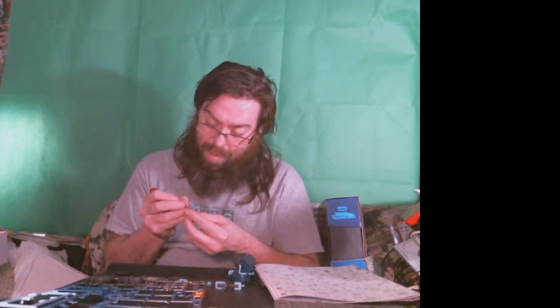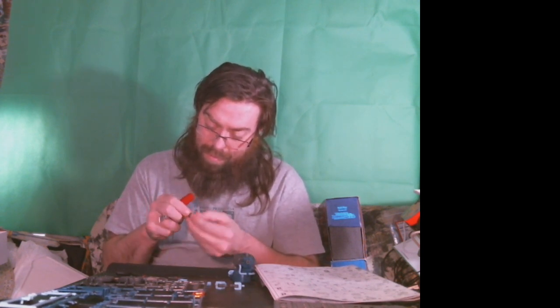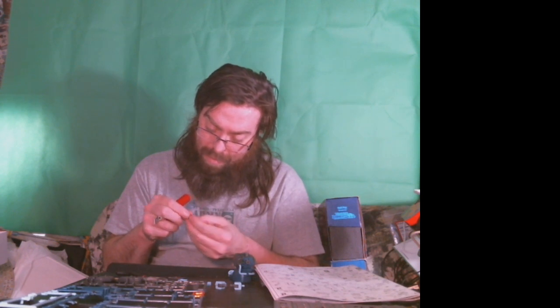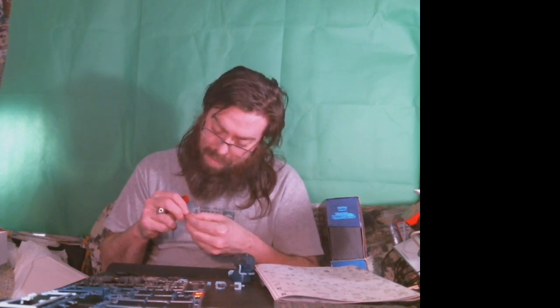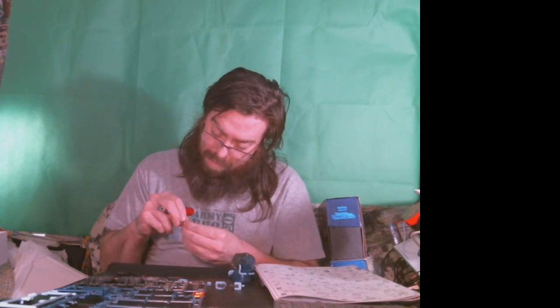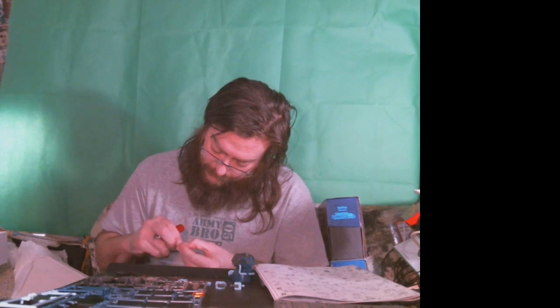And yes, I use an X-Acto knife to pull it off of the sticker sheet. There we go.